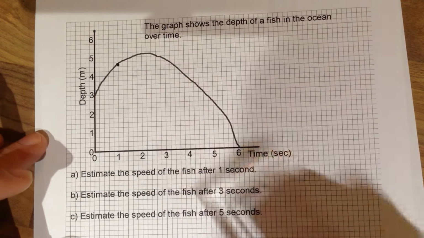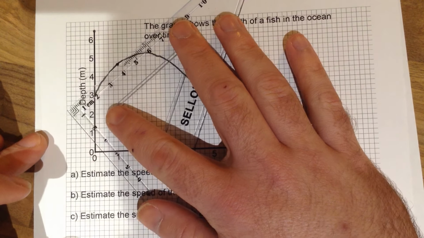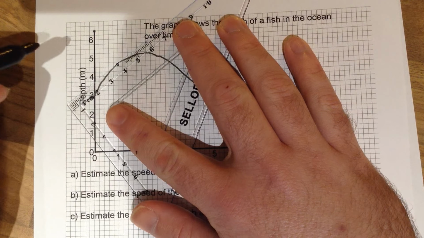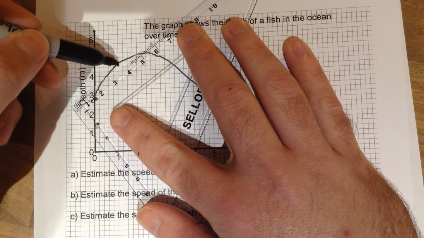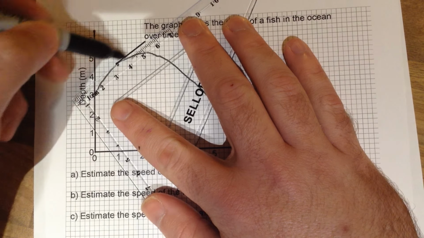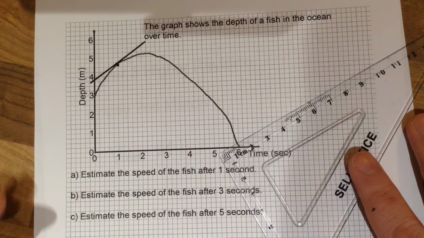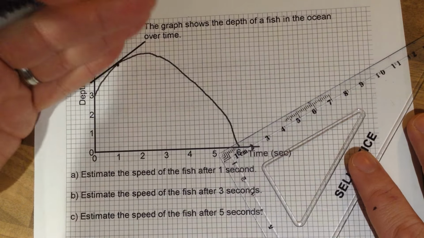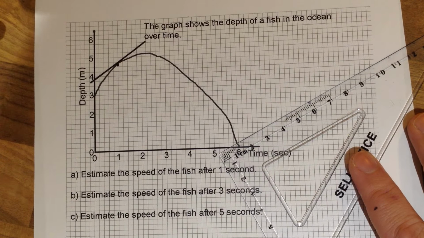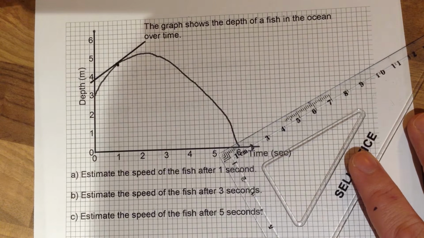To find the gradient, take your ruler and place it onto the line so as best as possible it follows the curve of the line and it passes through the point that we've just highlighted when time is 1. So something that looks a bit like that. Almost as if you were trying to place a piece of wood onto the curve. What we then do is try and find the gradient of that line.